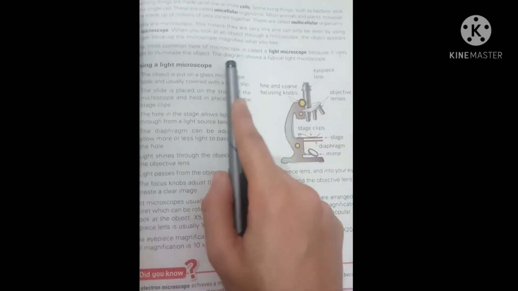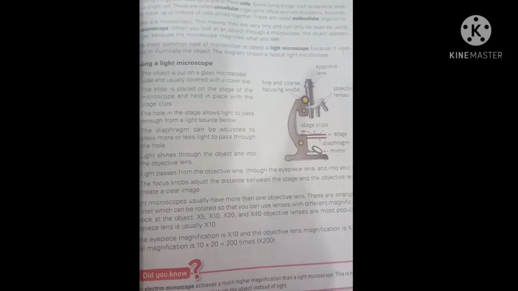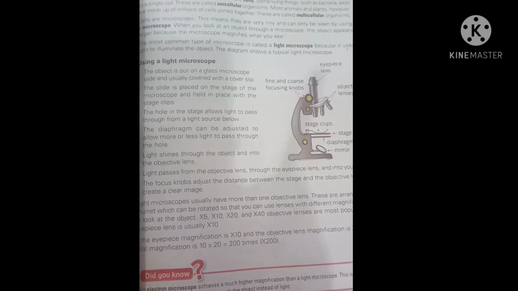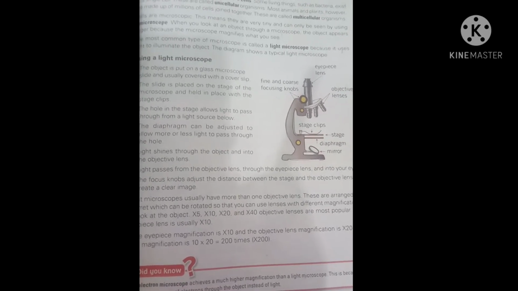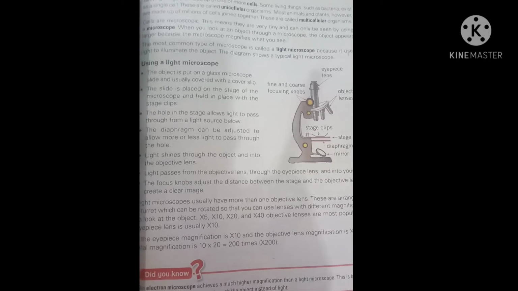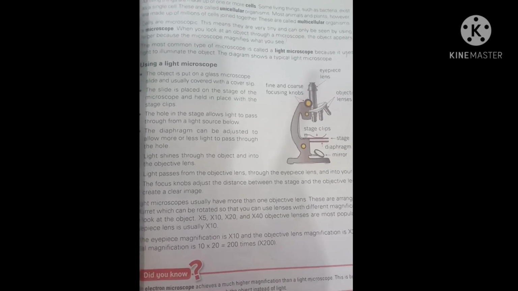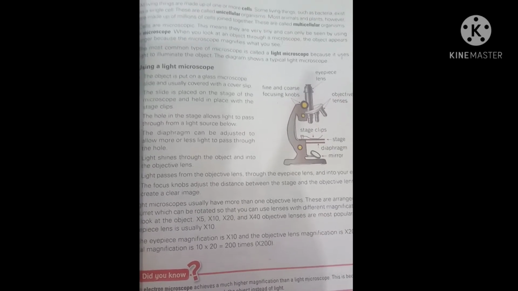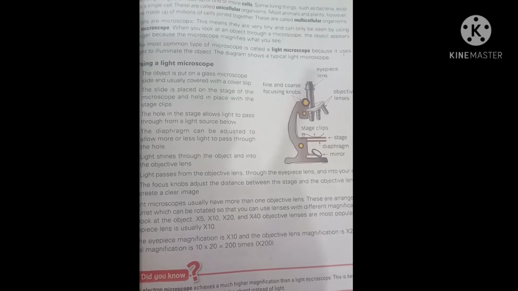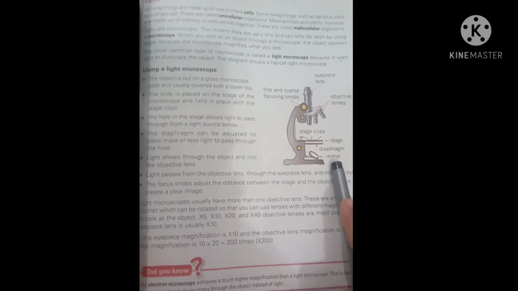The most common type of microscope is called a light microscope. The microscope that we use in our labs is a light microscope because it uses light to illuminate the object. Illuminate means the light just passes through the object and we can easily distinguish each and every cell or part of the object. So in this diagram, a light microscope is shown along with its functions.